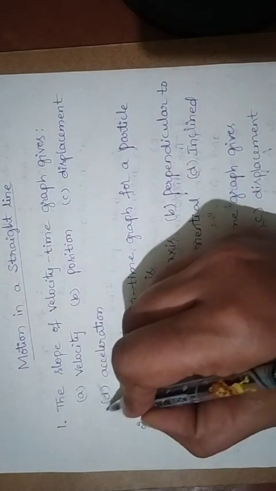Second question. In the position-time graph of a particle at rest, the graph is, in the position-time graph of a particle at rest. At rest means it's parallel to the time axis.